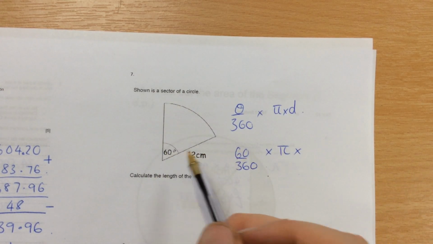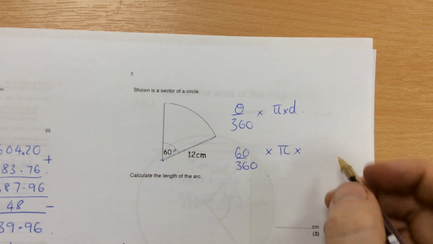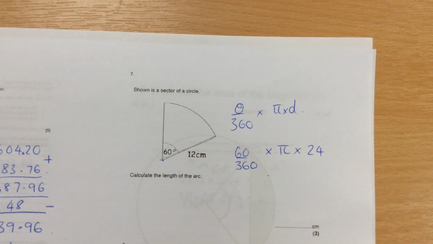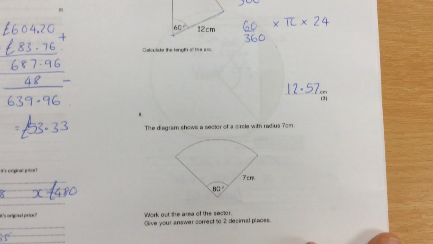Now this is a section of a circle where this is the centre. So 12 is the radius. So if I had the full circle, I'd have a diameter of 24. And then you can just type that into your calculator in one go, and you find that it's 12.57 to 2 decimal places, the length of the arc.